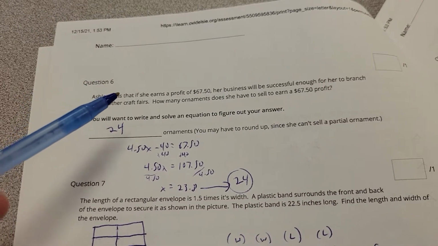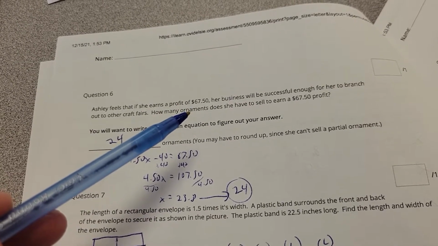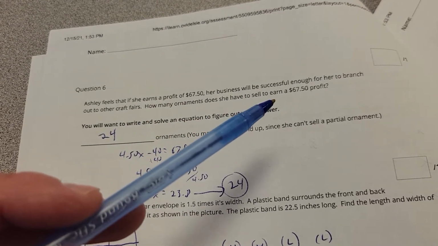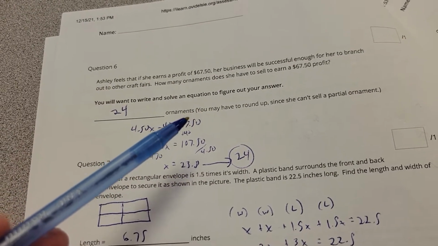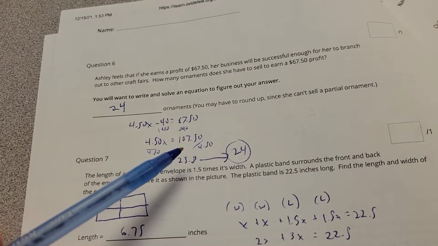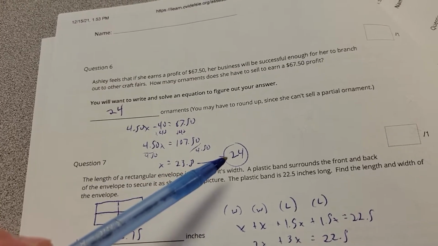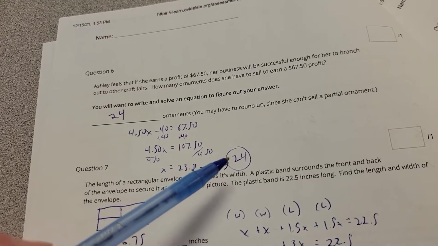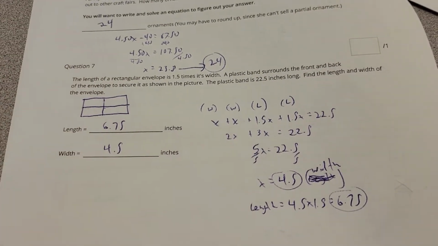And it says if she earns a profit of $67.50, she thinks she'll be successful enough to branch out to other craft fairs. So how much does she have to sell to earn a $67.50 profit? We'll take our expression and then we'll put equals $67.50 here. Solve it out. 4.50x equals 107.50. Divide each side by 4.50. You get 23.8, or really what she needs to sell is 24 because you can't sell a partial ornament. So 24 ornaments is what she would have to sell to do what she wants to do.